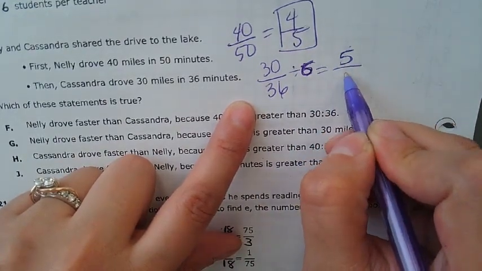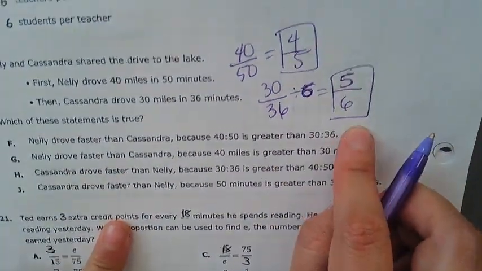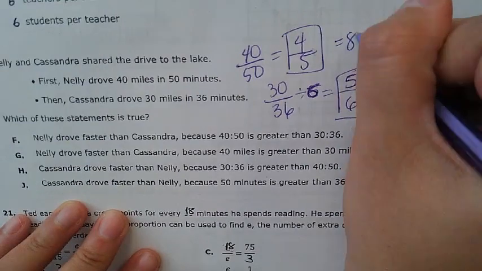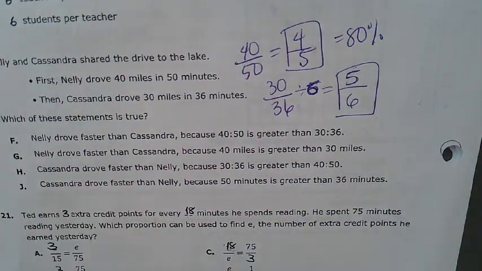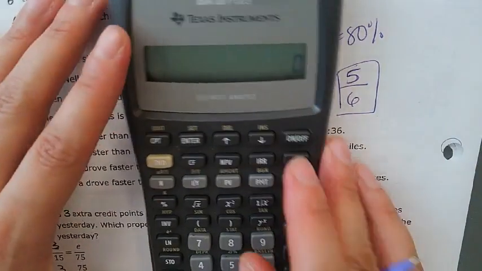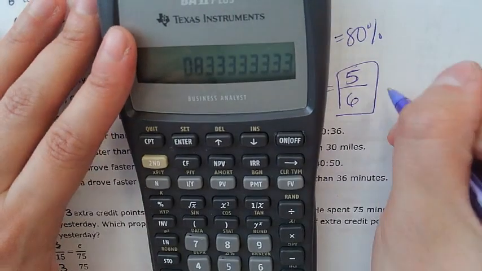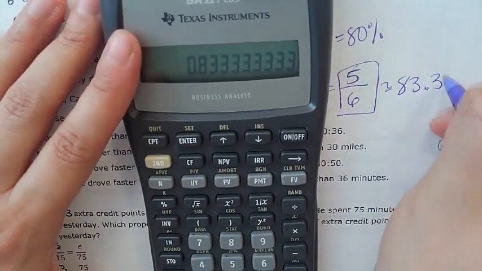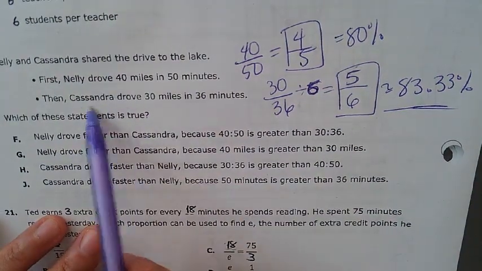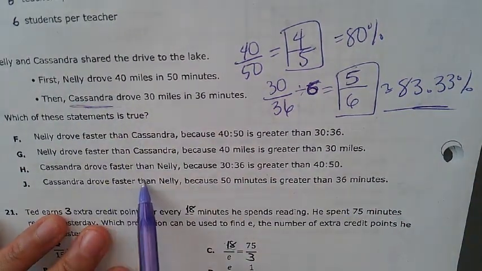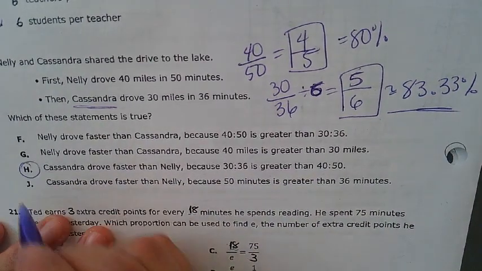Which one is bigger, 4/5 or 5/6? 4/5 is equal to 80%. 5/6 on the other hand is 5 divided by 6, about 83.33%. So which one's faster? Cassandra.